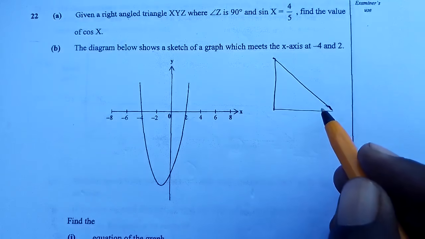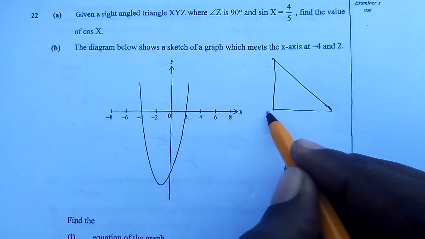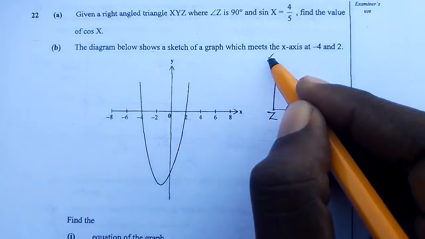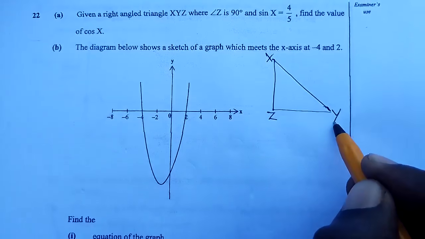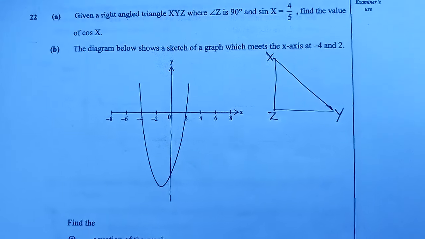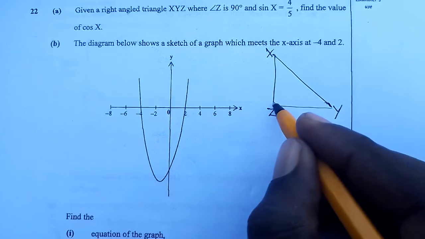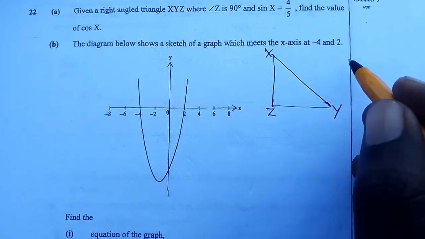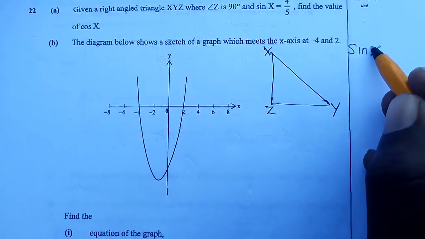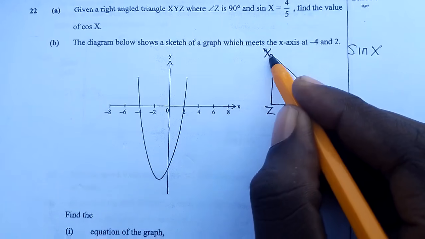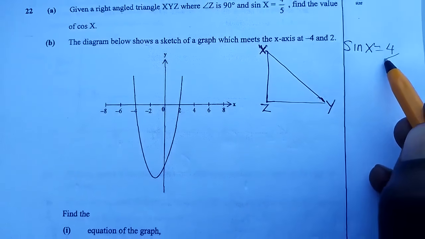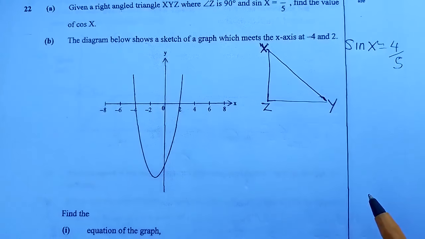I'm told Z is 90, so Z is here. I'm going to assume that it is like this. Then I'm told that sine X is equal to 4 over 5.